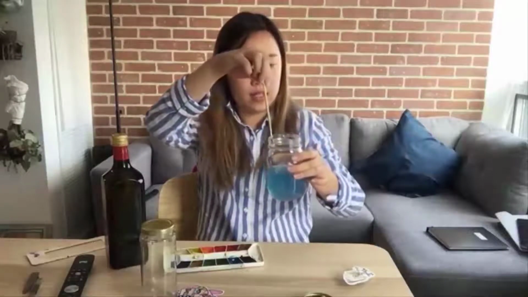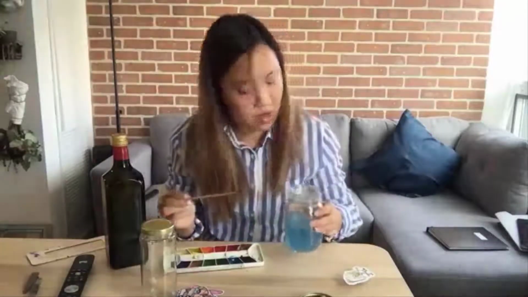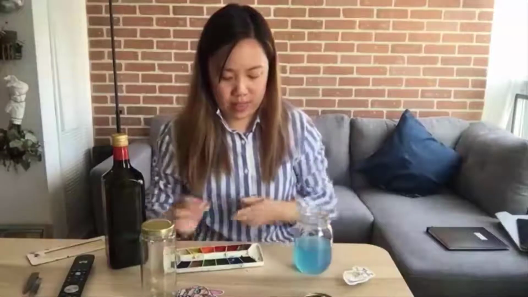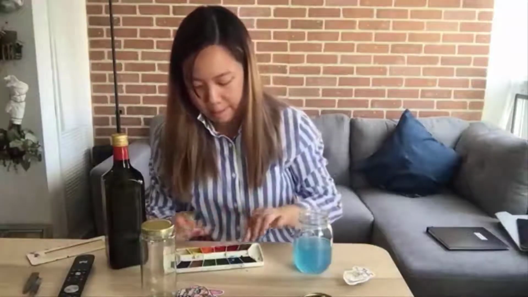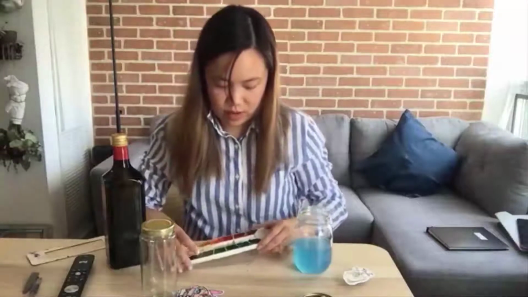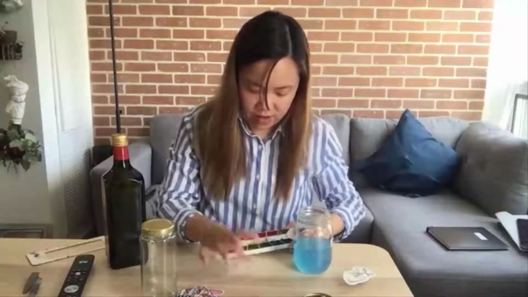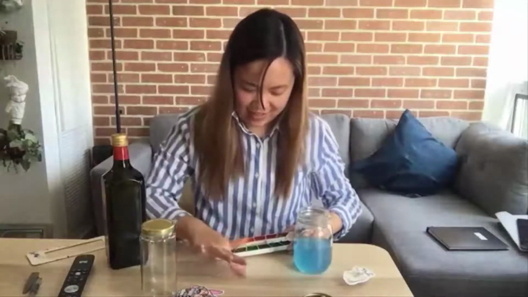All right. Now that you are happy with your ocean color, so this is the ocean part, go ahead and put your paint set away. I'm gonna put it away and I'm gonna clean this part with my finger for now. Okay, clean it up later.